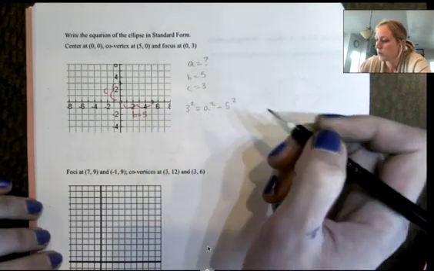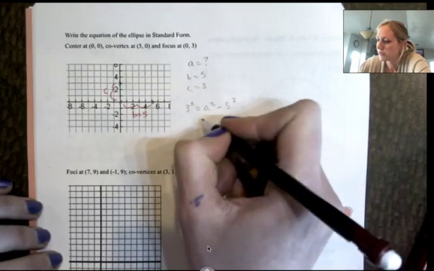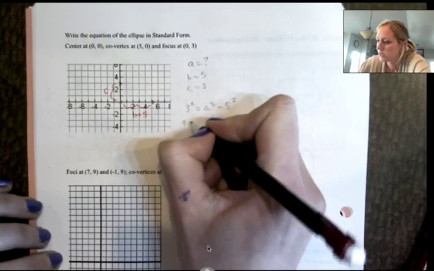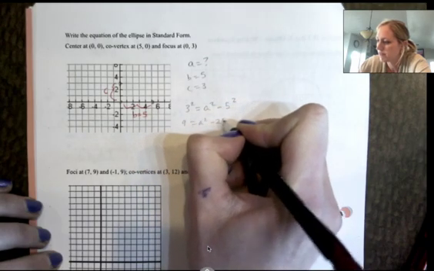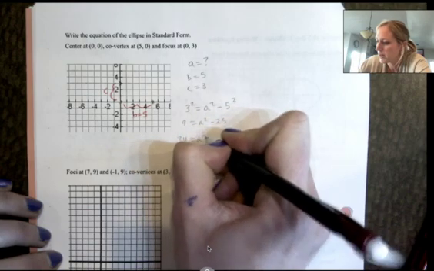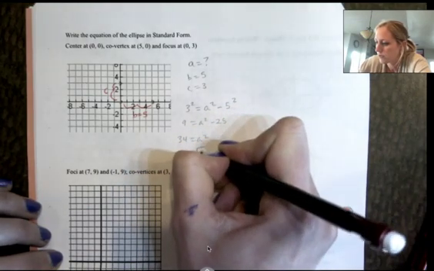Okay, so we are going to simplify here. So I've got 9 equals A squared minus 25. Add 25. So we get 34 equals A squared. So A is the square root of 34.